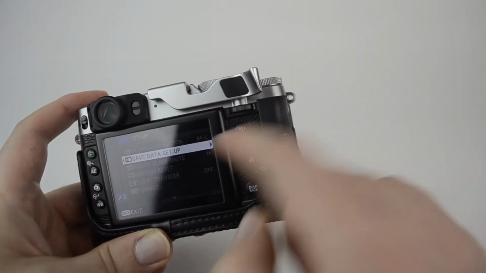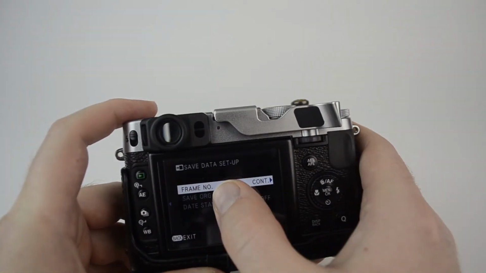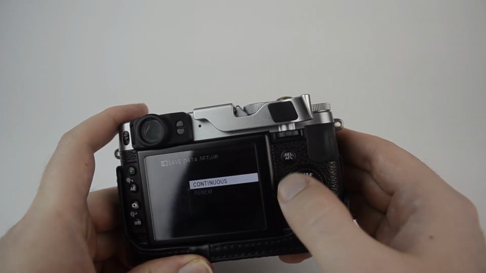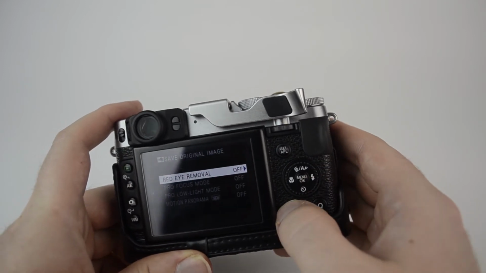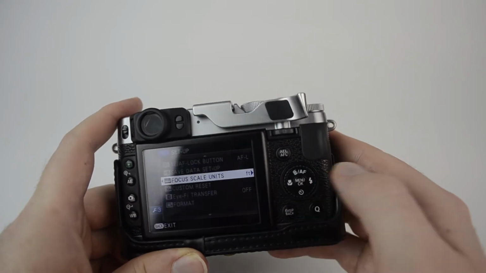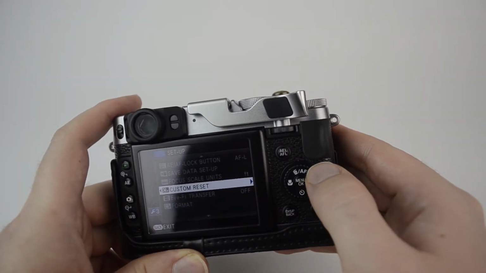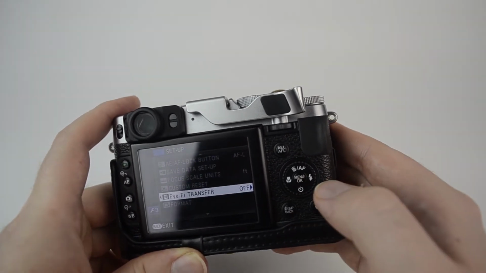Okay, so the next one is save data setup, which has a couple options for different ways of saving data. So the frame number, either continuously numbered or every time you have a new card or a new shooting day or whatever, it renews it. Saving the original image and different options for that, and then putting a date stamp on the photo if you want to. Focus scale units, so feet or meters. Custom reset, which any C1 or C2 mode you can reset them to their default.